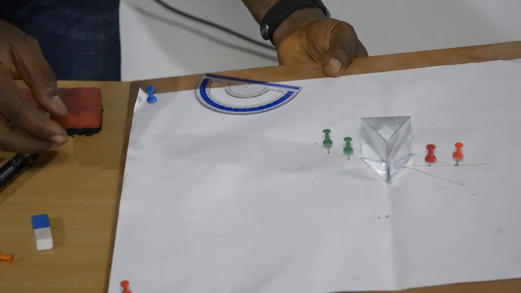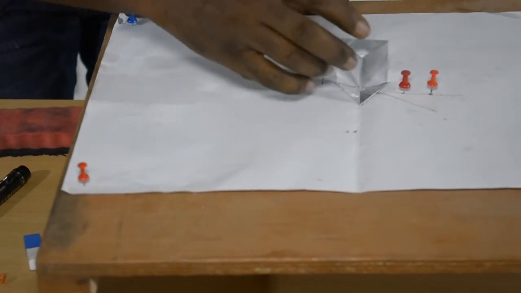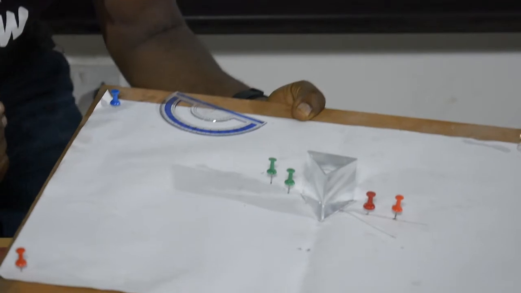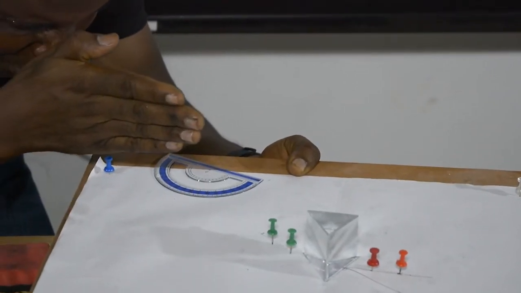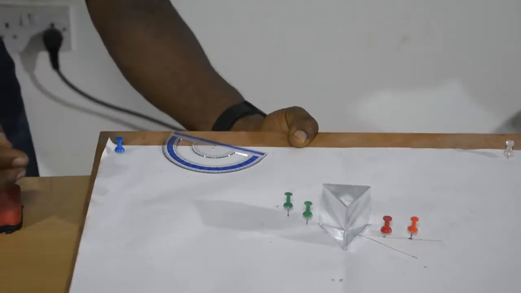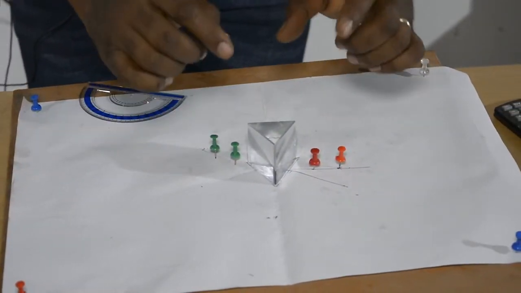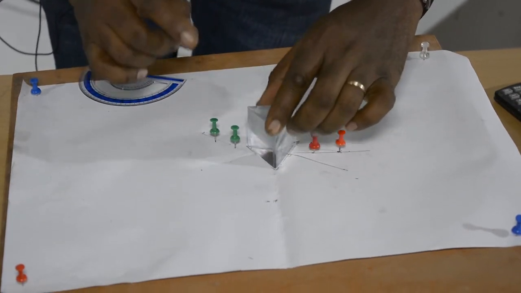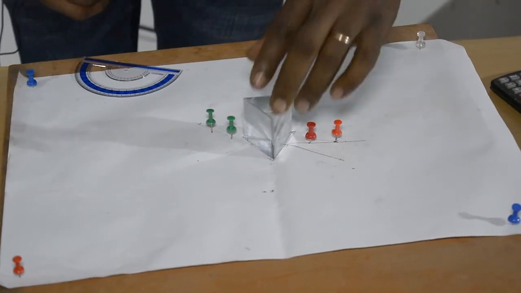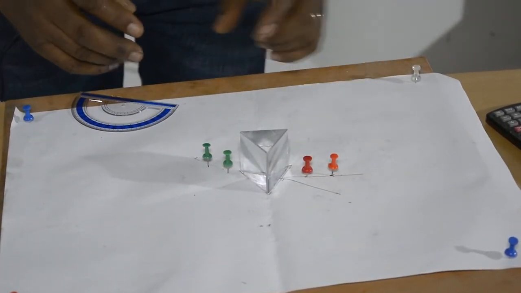So in the first case, the block shifted away from the outline. Now it is in the outline. So now you can see that the 2 pins and this other one, the images are all in the same straight line. So now you always have to ensure that the block does not shift. When I was observing the first one, the block was out of the outline. That's why I did it again, so that I now get the proper reading there.